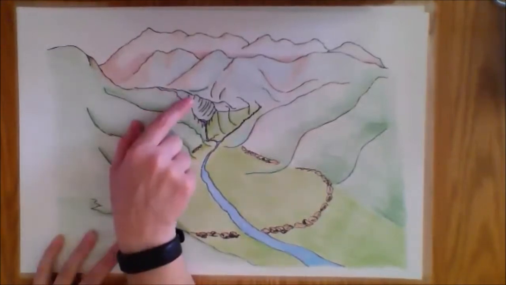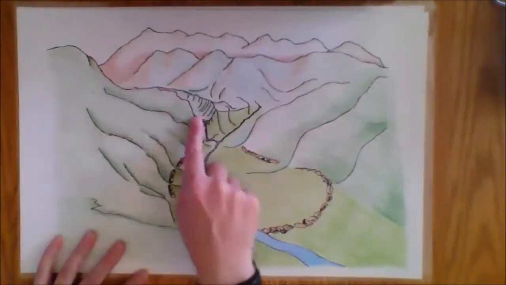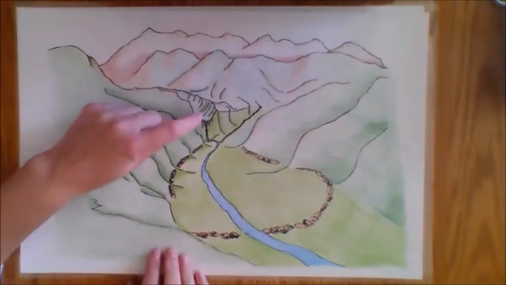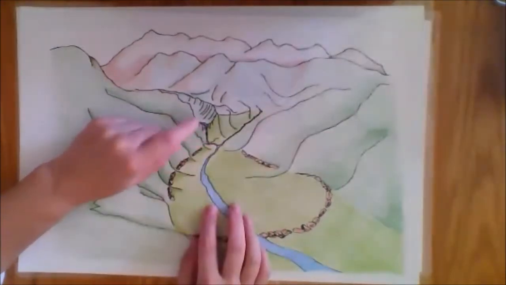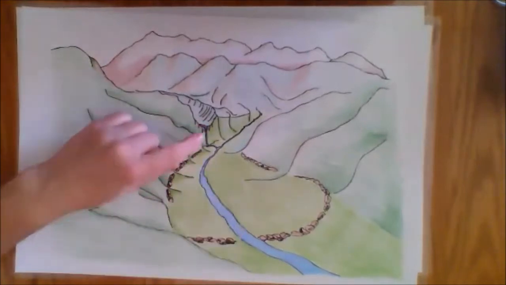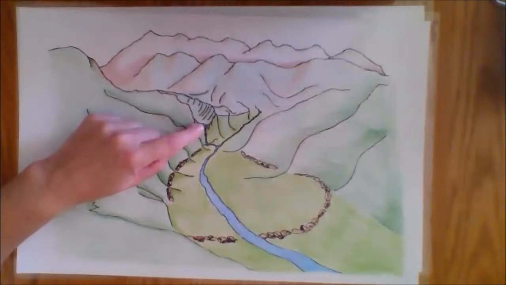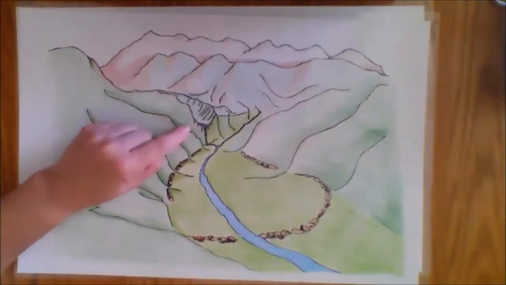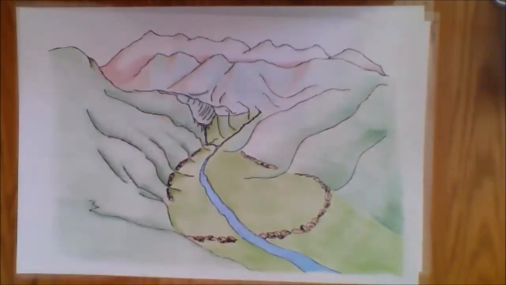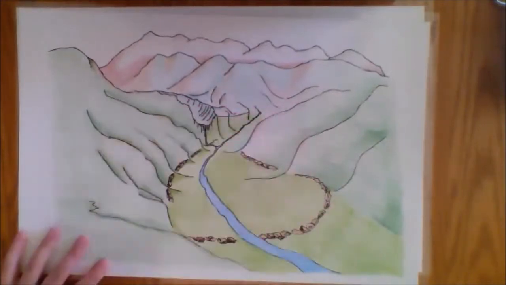And look here, do you remember that little tiny glacier that was up in the mountain? It eroded its valley, and when the ice melted away, now it's a waterfall coming out of there. This has a really special name. This is called a hanging valley. It's a valley that's been cut off, and so where the valley ends, it hangs above the other valley. And so this is the main valley, and this is a hanging valley.